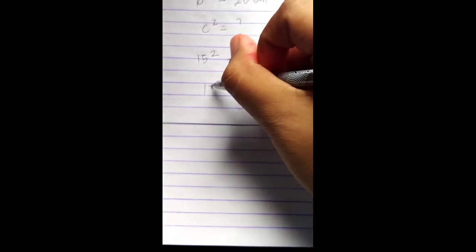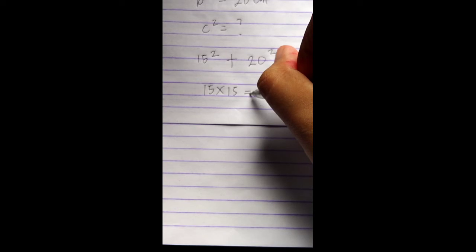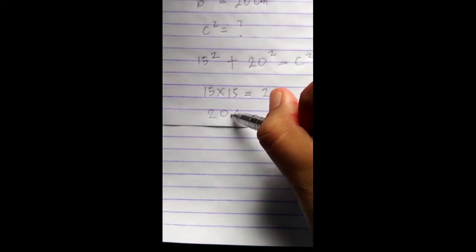We multiply the value of a squared, 15 times 15, is equal to 225. Then we also multiply the value of b squared, which is 20 times 20, is equal to 400.